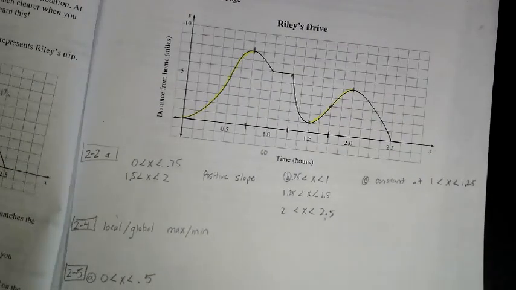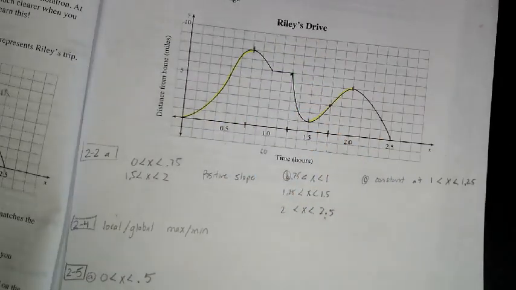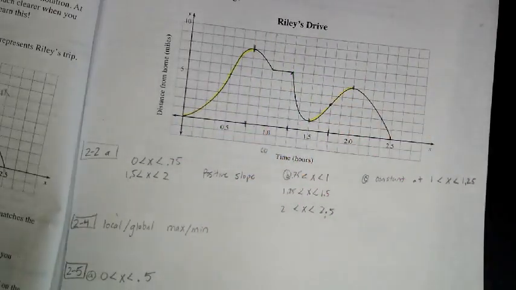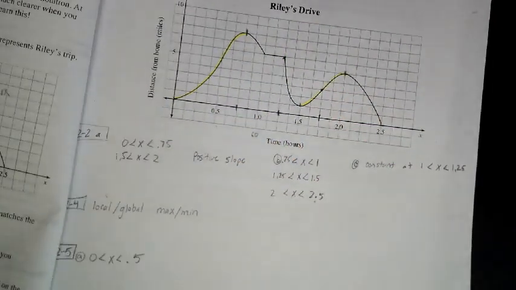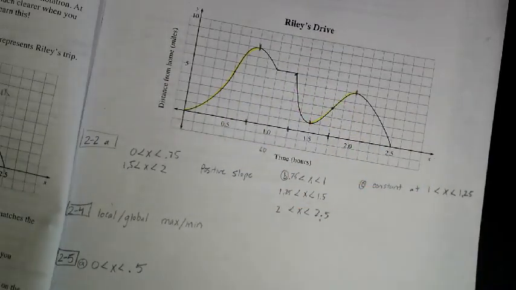And then they say, how is it represented on the graph? Well, we can say the graph's going up from left to right. I was going to say it has a positive slope, but it's not really linear, but it is definitely going up from left to right. So that's what they want you to say.